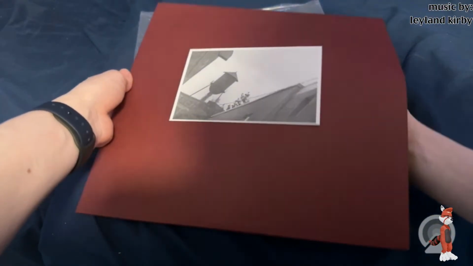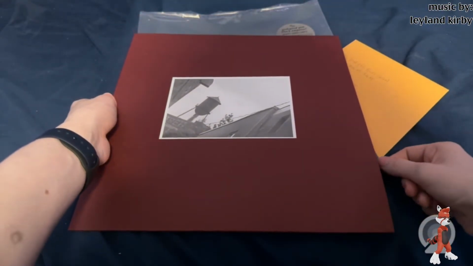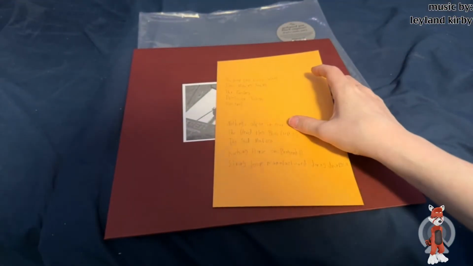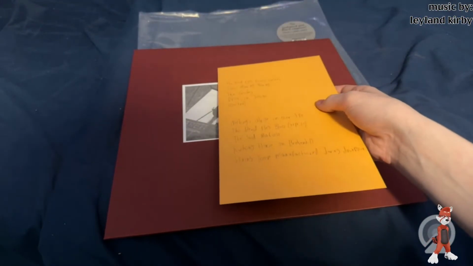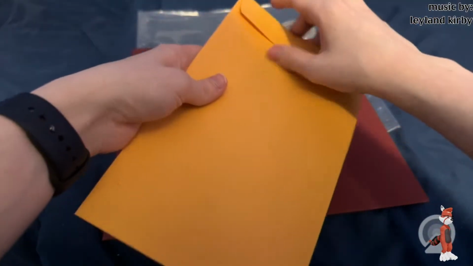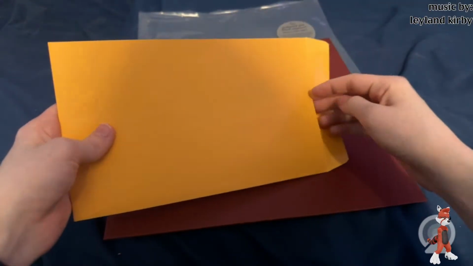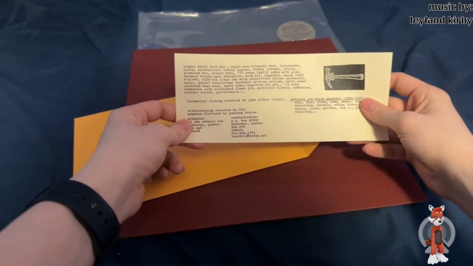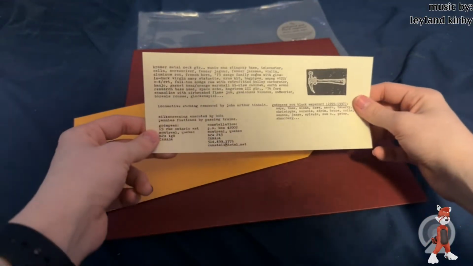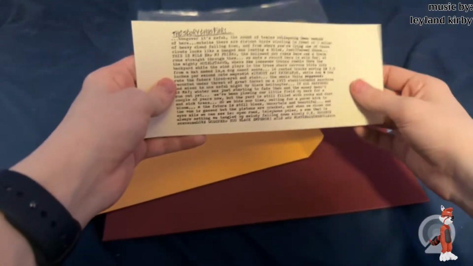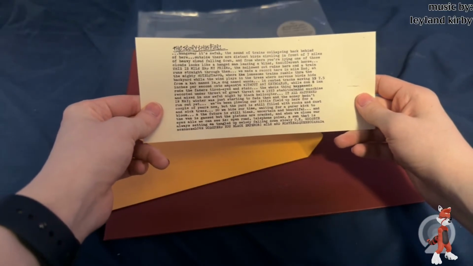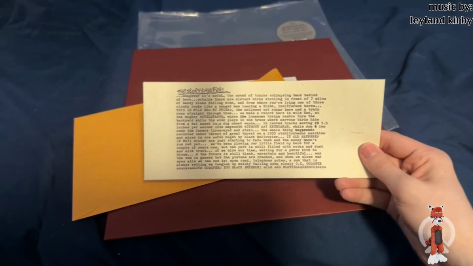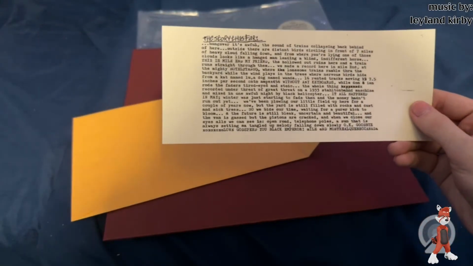And you also get a manila envelope. I took the liberty of writing the track list on it so I wouldn't forget. But inside the manila envelope, you get some goodies. What do you get? Let's see, you get an equipment list and a member list and a little paragraph from one of the members of the band about the band's history. I think specifically Ephraim.